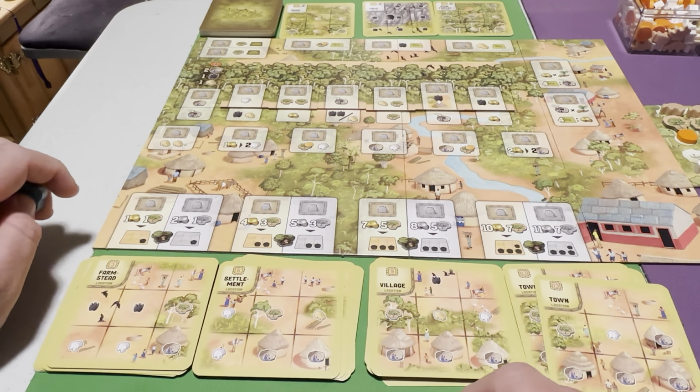I could pay a tree from my play area, from my town, if you will, plus a gold. And then I could take this farmstead location and add it to my player area over here. I could do that. And then if another player had this, I could take it from them and it would be mine.